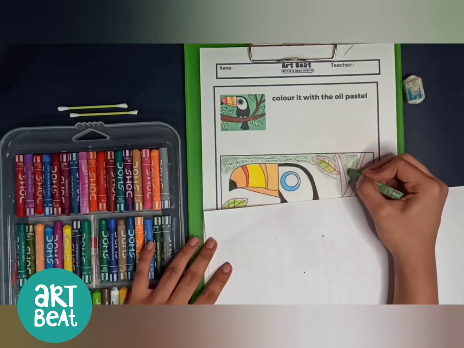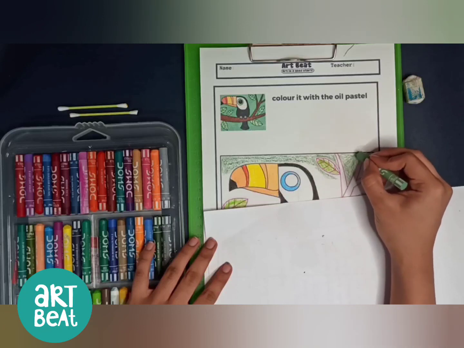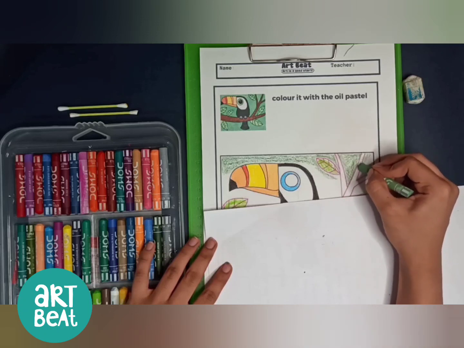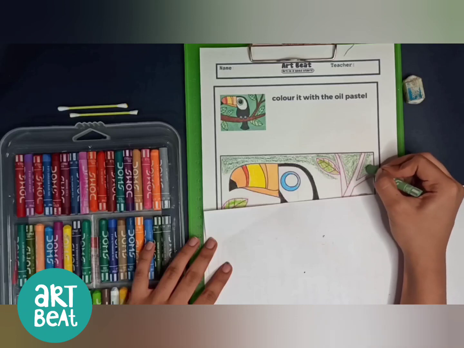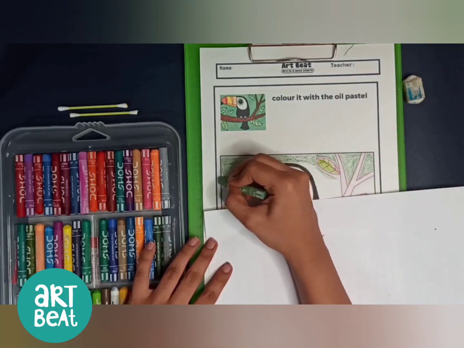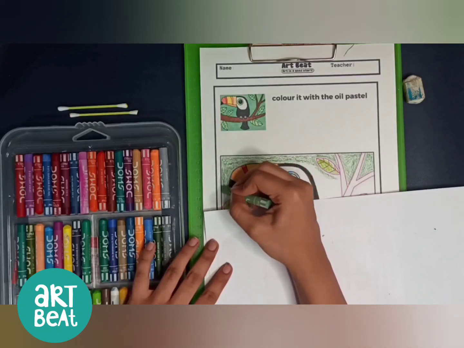As you can see how I'm coloring it, when it's coming to the branches and near the outlining border, I'm going very slow so that I'll not make any kind of mistakes, and I'm coloring it with the tip of the oil pastels in the edges. So make sure you will not spread the colors, it will look odd.